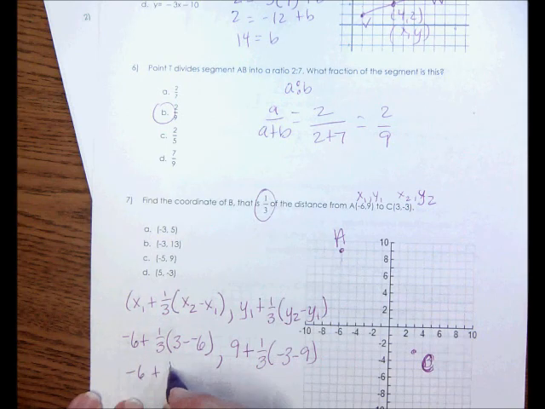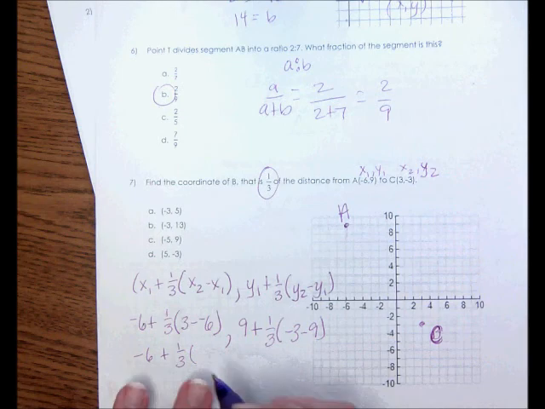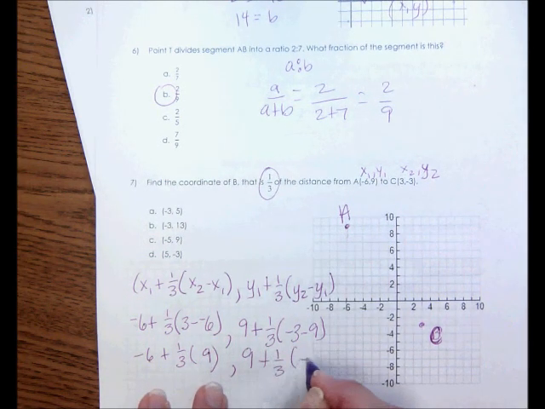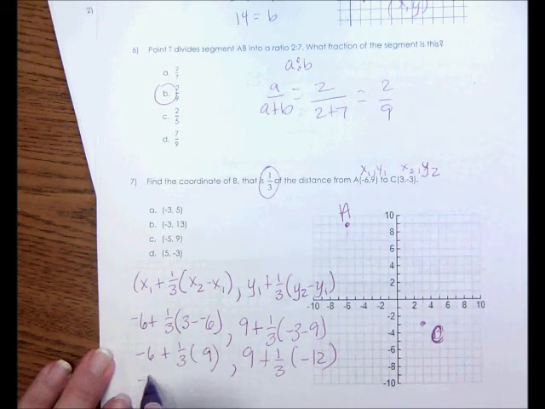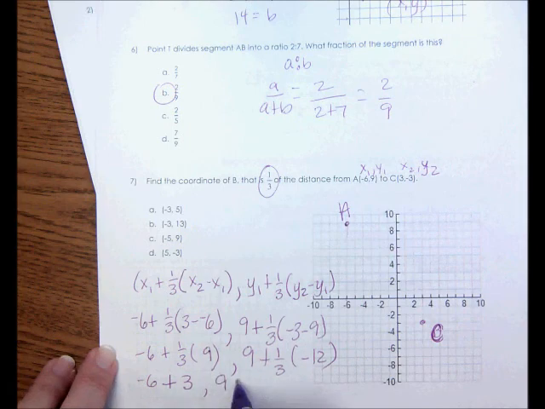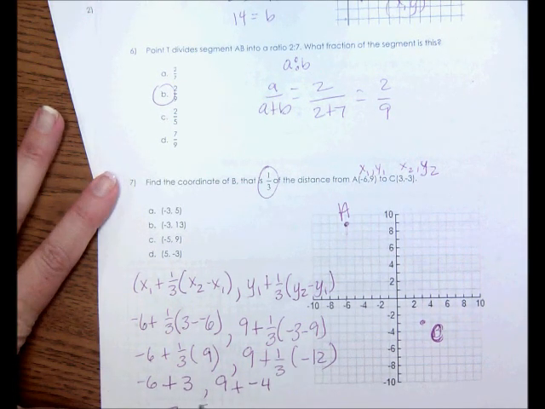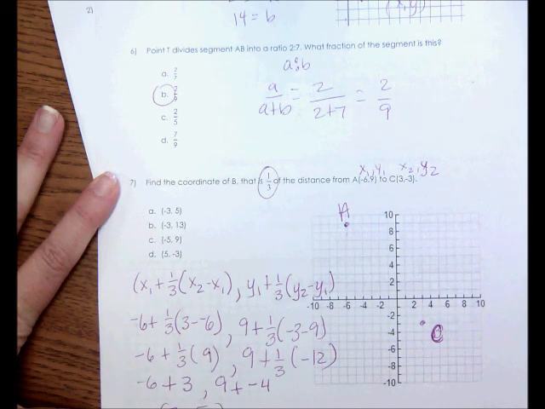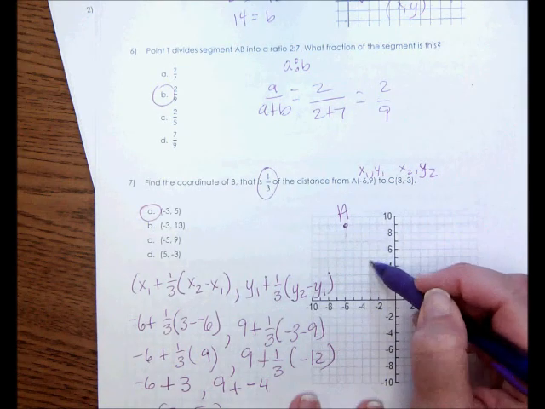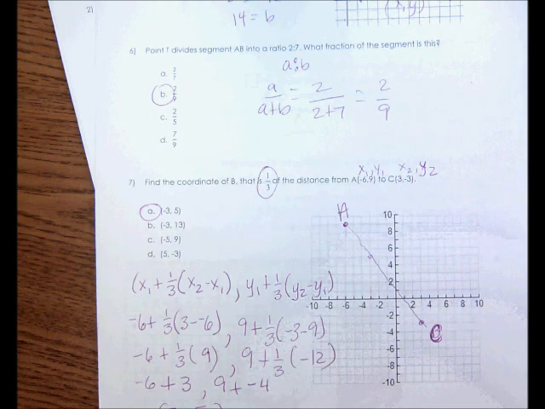So -6 plus 1/3 times 12, because 3 plus 6 is 9, and then 9 plus 1/3 times -12. So -6 plus 3, and then 9 plus -4. And so (-3, 5) is my answer. I can check, and you can see that (-3, 5) is about 1/3 of the way from A to C.